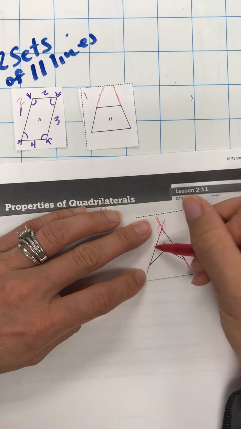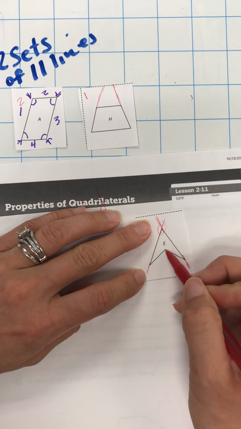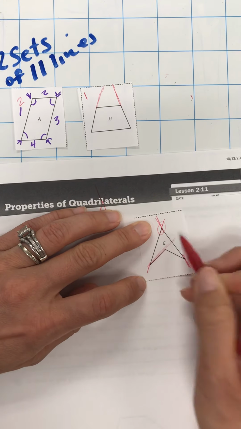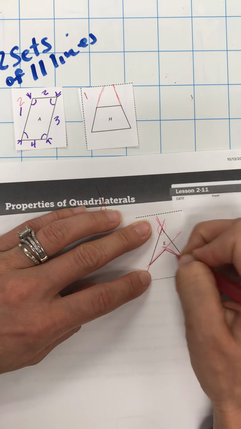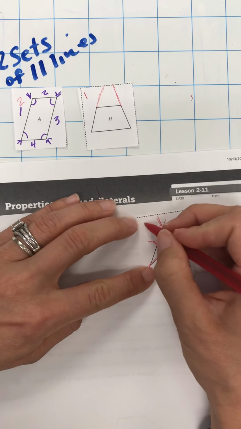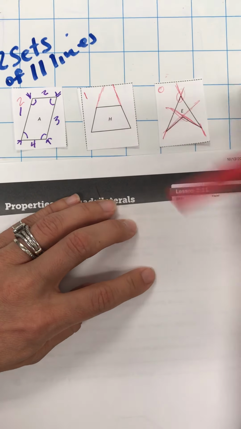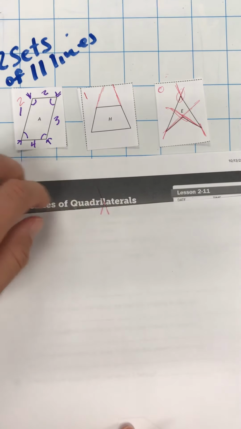This means that this line and this line are not parallel. Okay? So then let's look at this line. This line goes out, this line goes out, they cross each other. This means this shape has 0 parallel lines because both sets crossed each other.